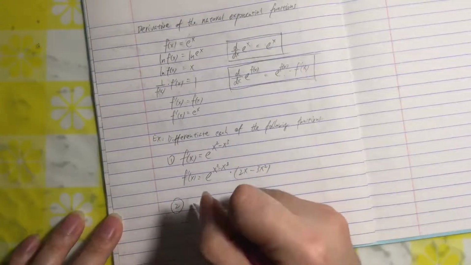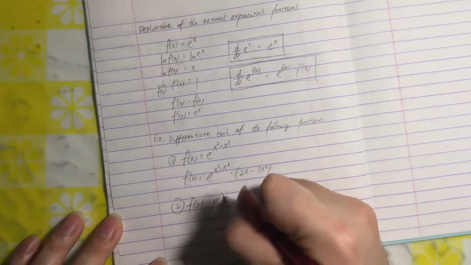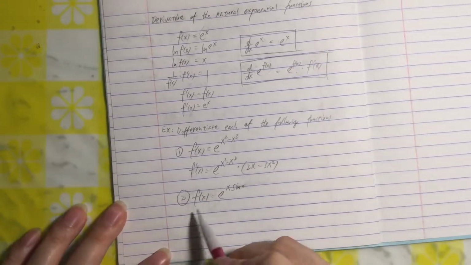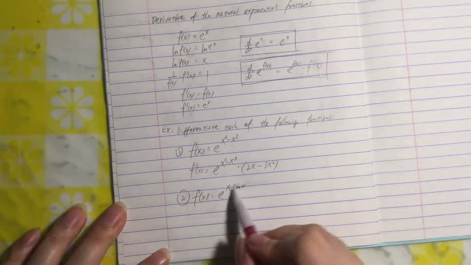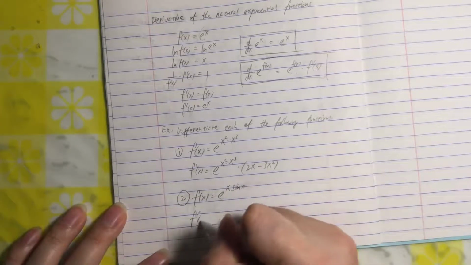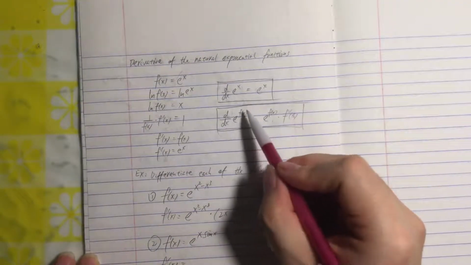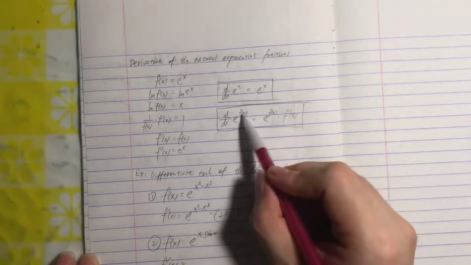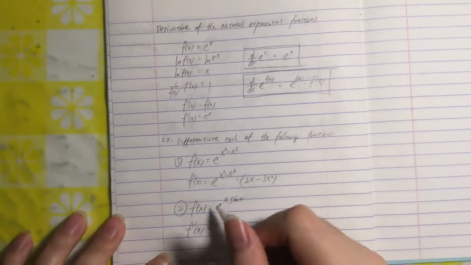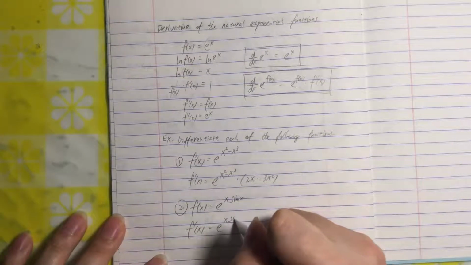Next example, f of x is e to the power of x times sine x. How can we take the derivative for this function? According to the formula, when we have e to some other function here, when we take the derivative, copy the function first, and then times the derivative of the exponent. So I copy the function first. I get e to the power of x times sine x.